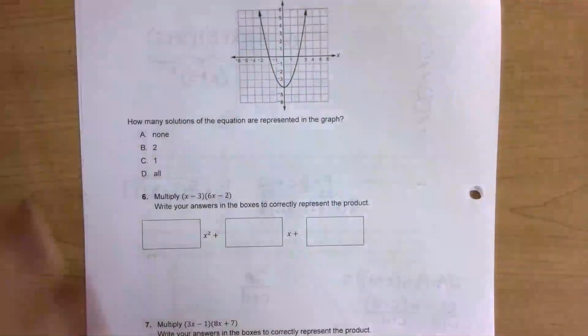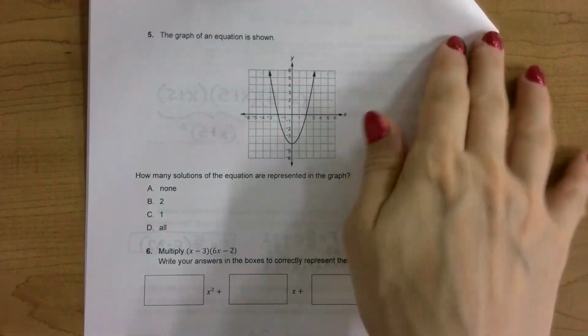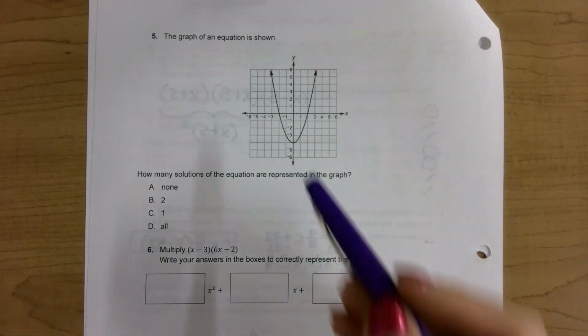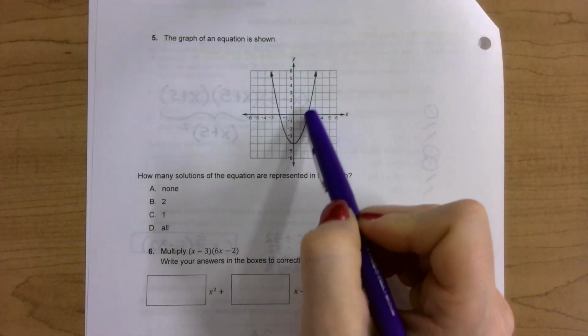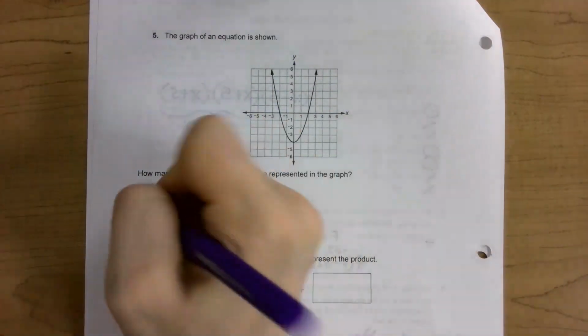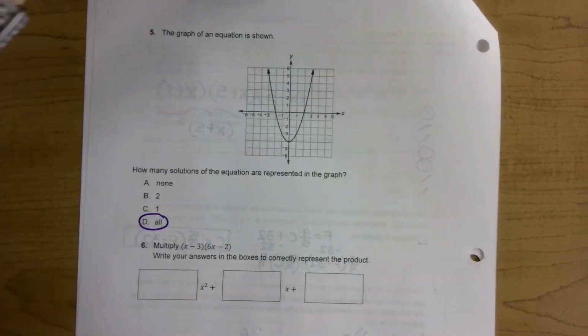Number 5, the graph of an equation is shown. How many solutions of the equation are represented on the graph? Remember that when we are looking at graphs, this is showing me infinite solutions. There are infinite ordered pairs on this line, and it just is going to keep going forever. So a graph will always show all of the solutions.